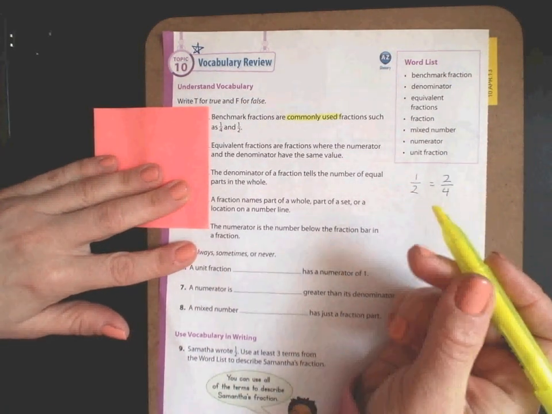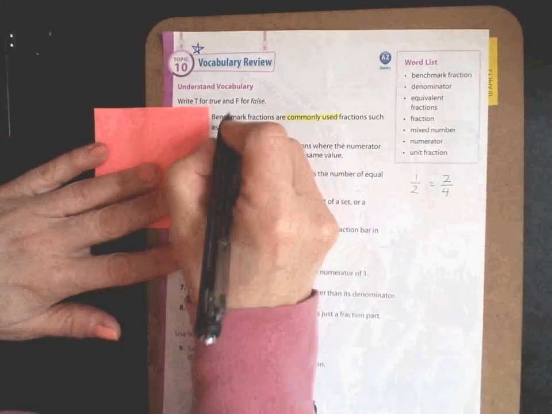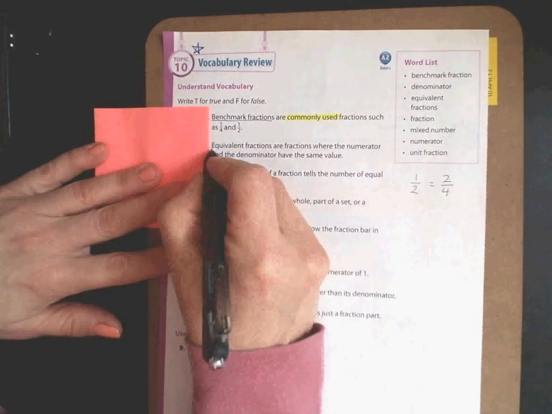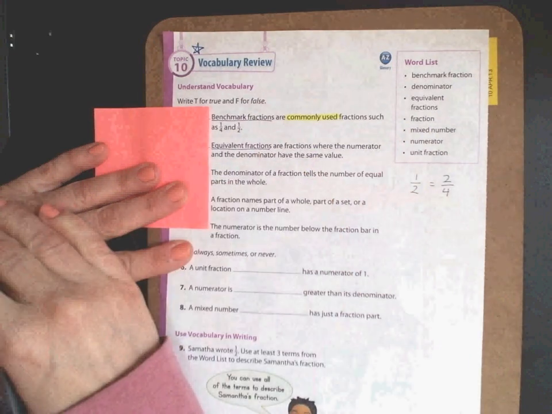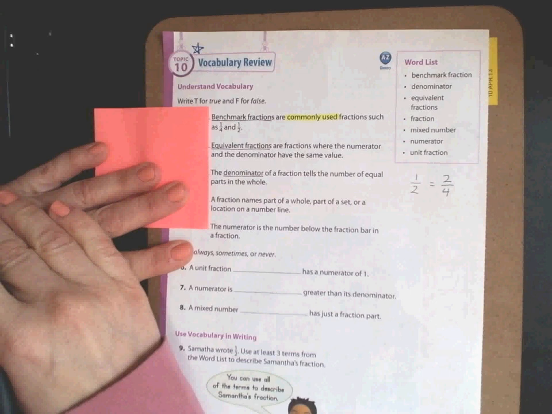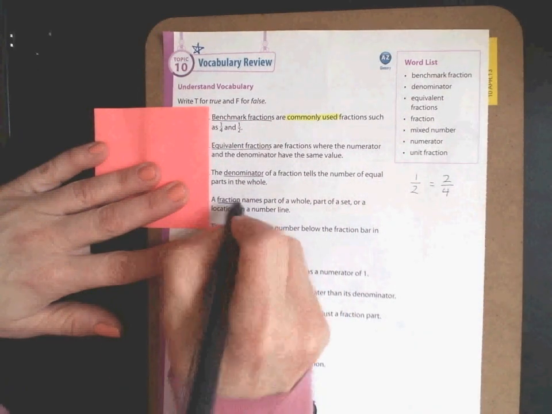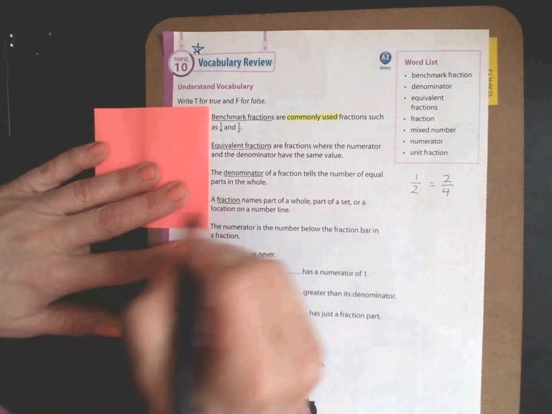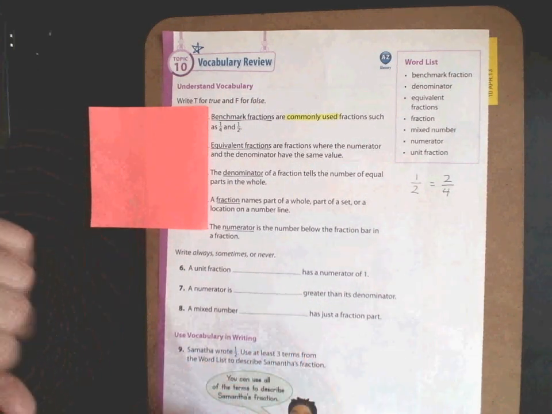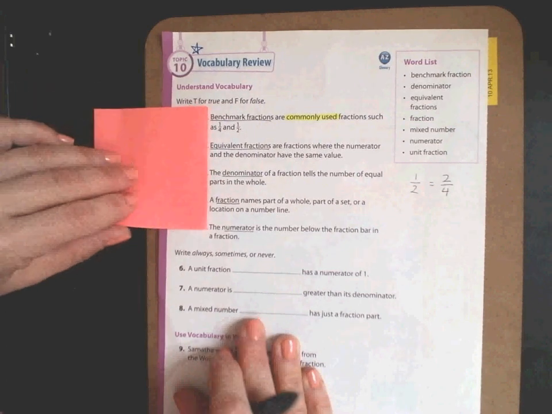So here I am just going to go ahead and highlight for you or underline the vocabulary words. So benchmark fraction is your vocabulary word there. Equivalent fractions are your vocabulary word there. Denominator is your vocabulary word for number 3. And fraction is your vocabulary word for number 4, and numerator is your vocabulary word for number 5. So pause the video, and when you've done number 1 through 5, go ahead and press play.